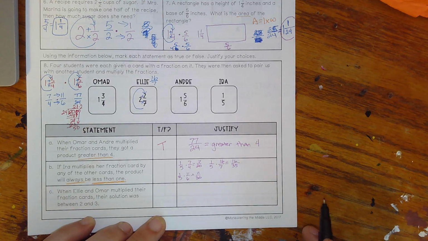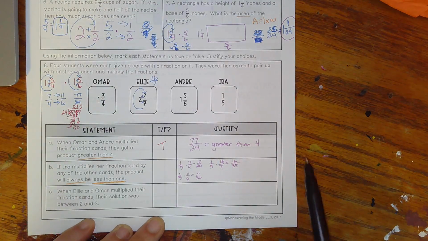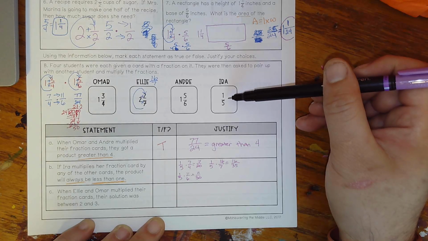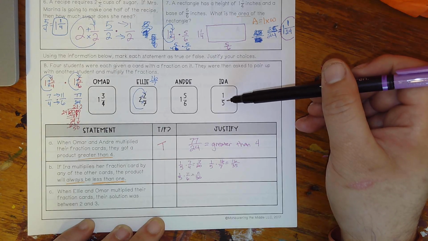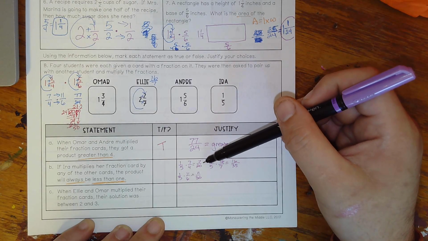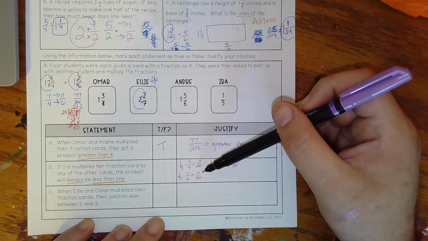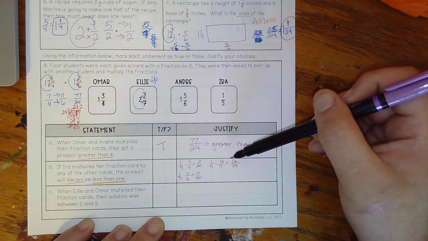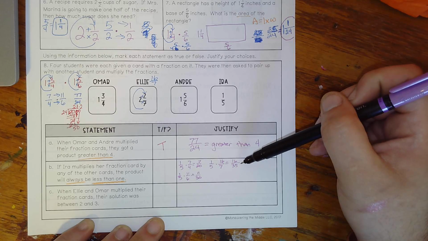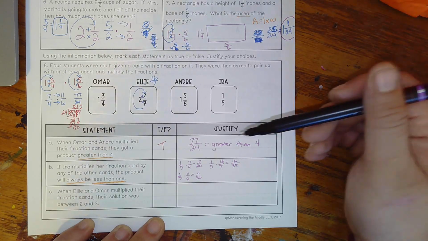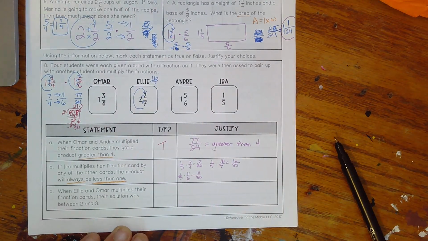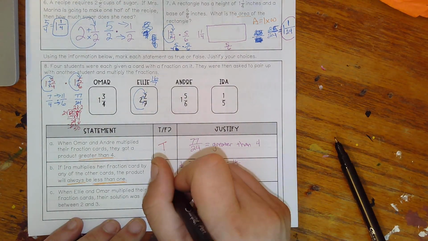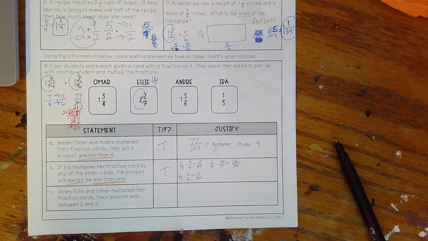Again, that's also less than 1. So when we matched up Ira against Andre, 7/20, that's less than 1. Ira against Omar, or that's Omar, that's Andre, 11/30, that's still less than 1. And then Ira against Ellie, 16/35, that's less than 1. So in this particular case, I'm going to say that her statement is also true.